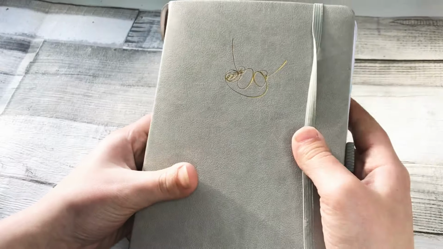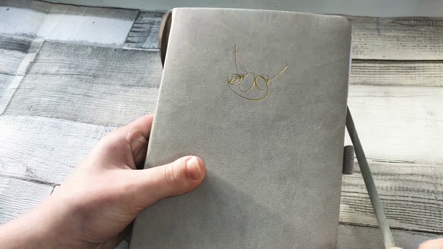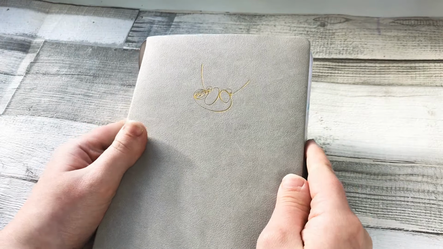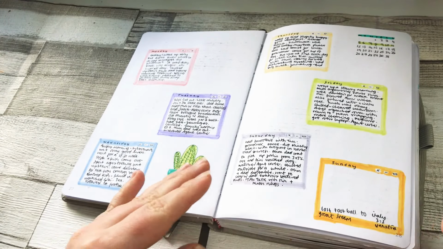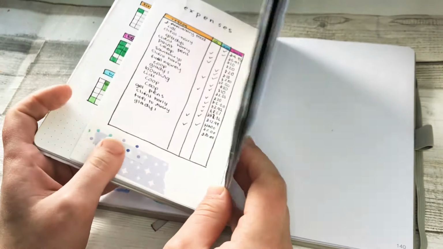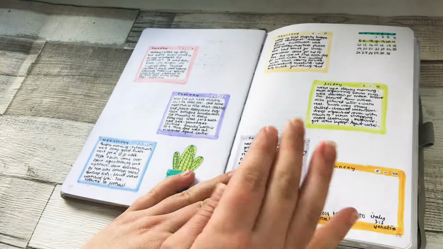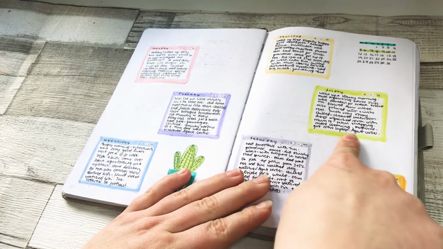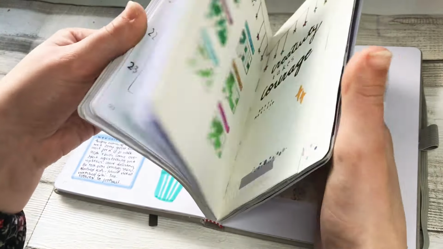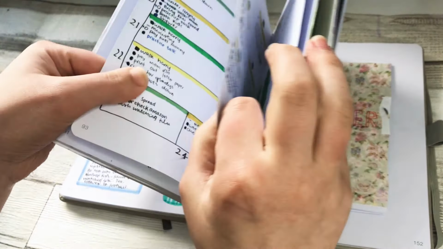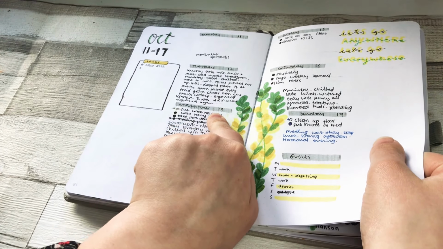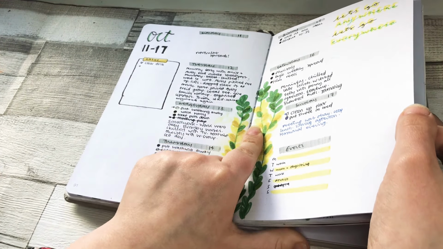So this brand is Scribble and Dart. I am super obsessed with their journals. I mean, how cute is that sloth? From May 2020 to October 2021, I used my bullet journal as a diary. It wasn't until October the 13th that I started using it to combine.